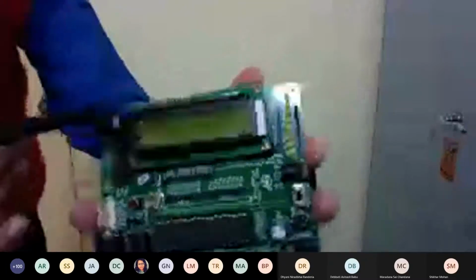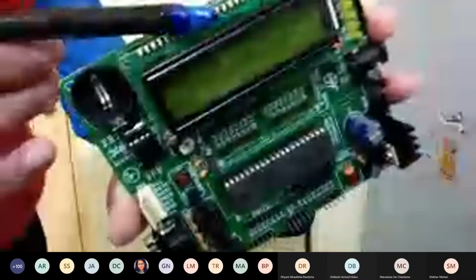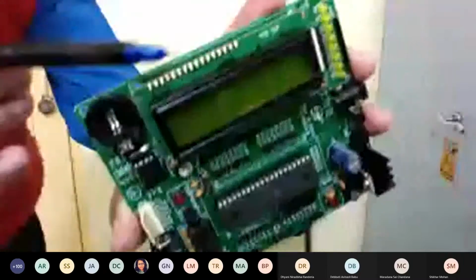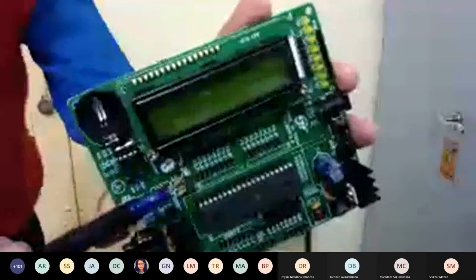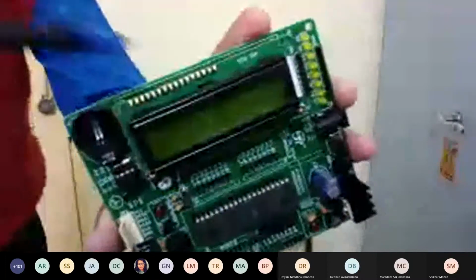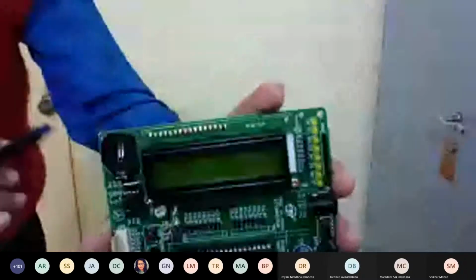This LCD has a bunch of pins. These are interfacing pins for connecting the LCD module, and these pins are actually going to the microcontroller, or through some intermediate chips and then the microcontroller. And also power supply pins are available. So you can see the pin configuration separately.